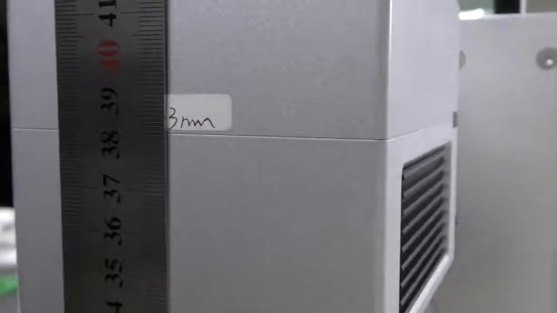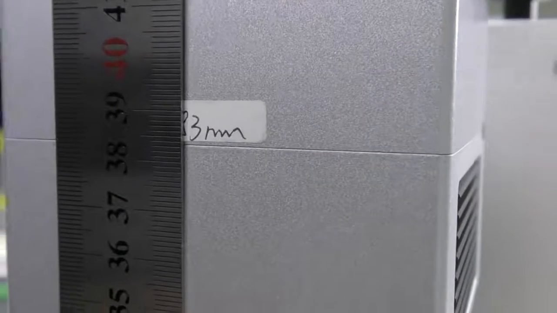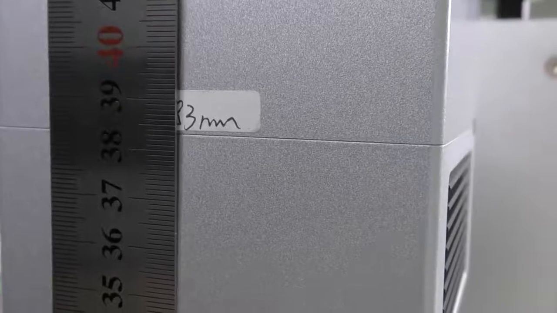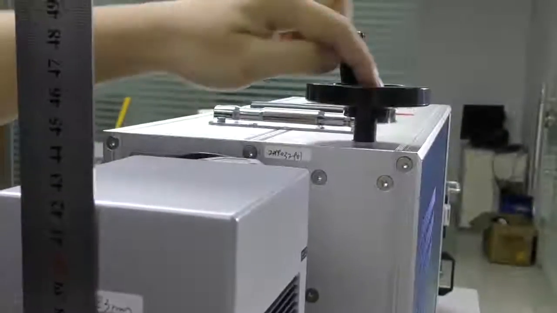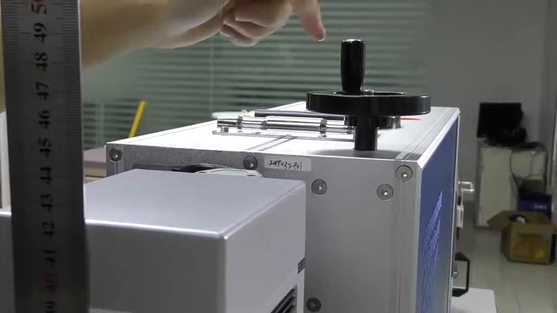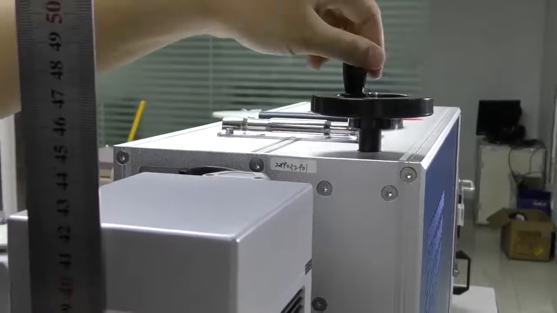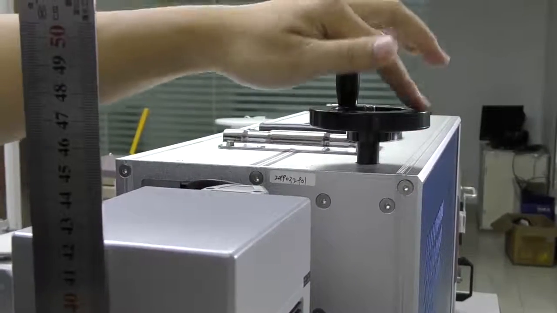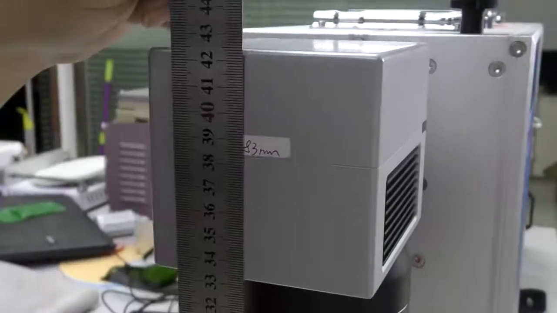Now this is 383, so you use this, how you guys call this, like a rotating roller or something. Use this to adjust the distance.